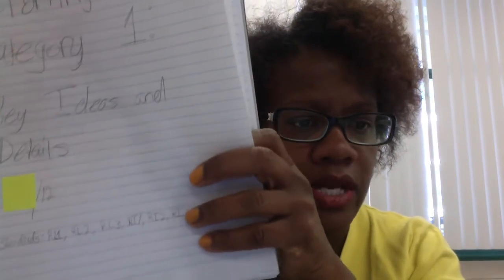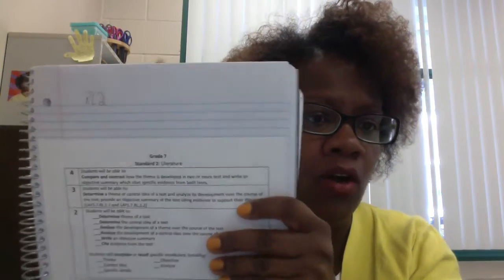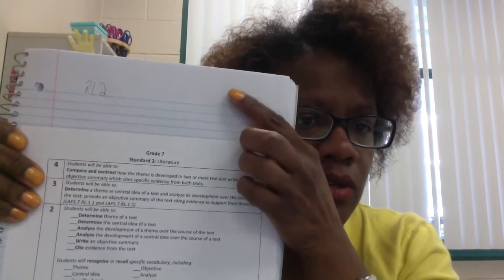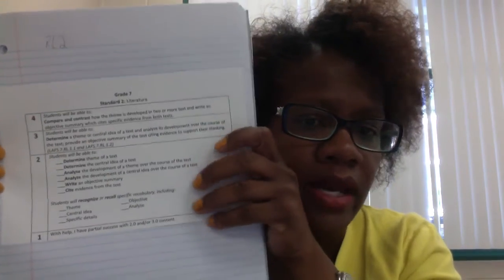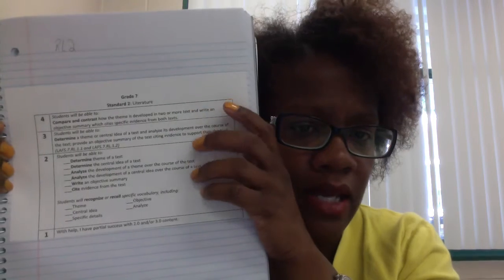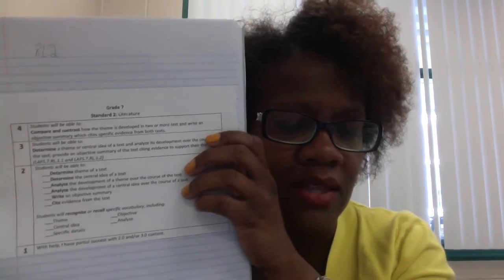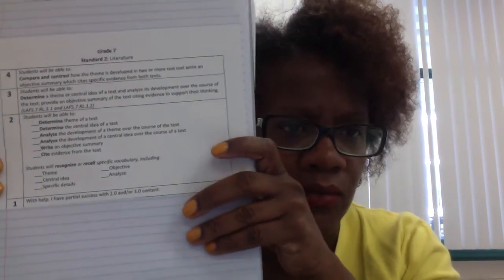So, again, reporting category 1 cover sheet. Very first page is the scale for literature standard 2. There's no scale for 1 because 1 is always cite textual evidence to back up the things that you have to say. That's just a good life lesson. You don't just make up stuff, right? Unless you're being creative, which is fine.